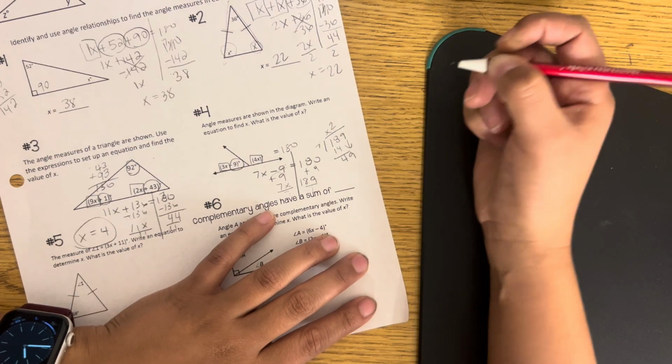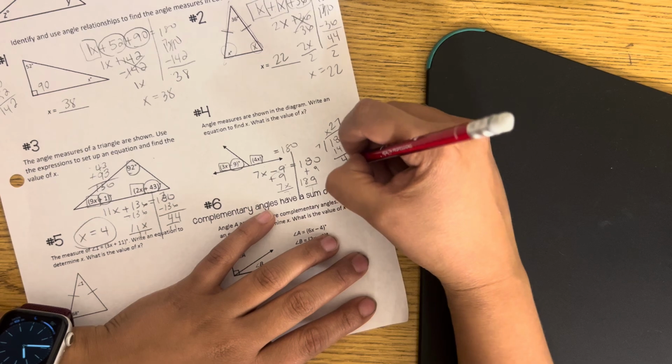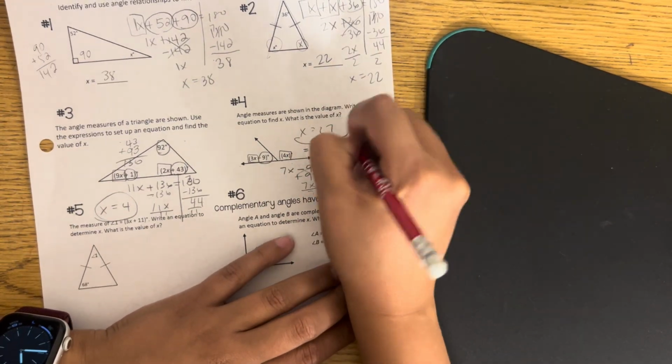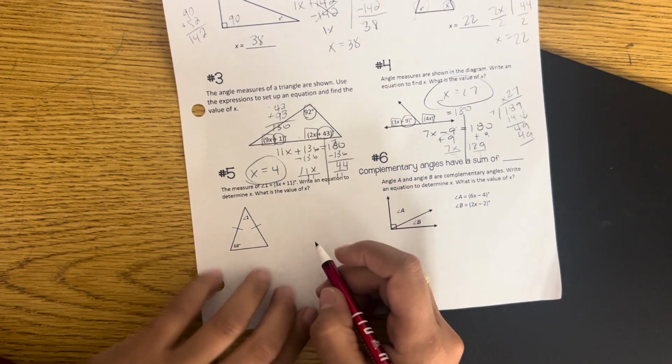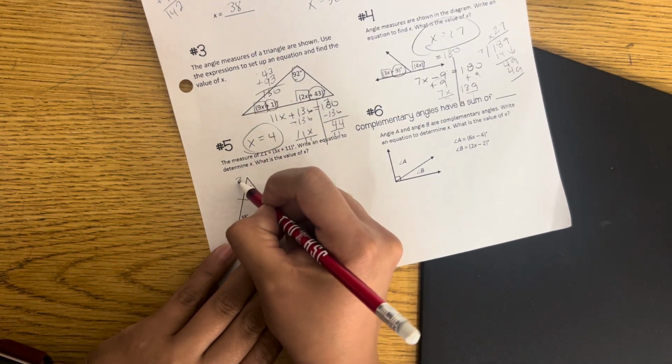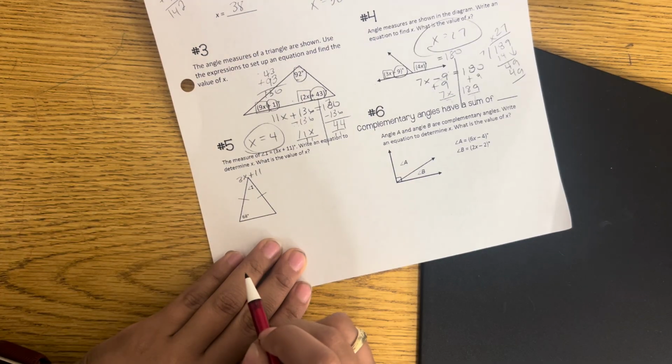Bring down the 9. 7 goes into 49 7 times, so that's 49. So x equals 27. Then number 5. This is telling me in the picture that angle 1 equals 3x plus 11. So I'm going to put it in the picture.